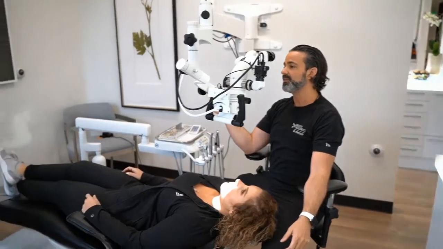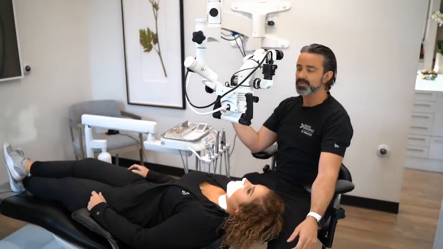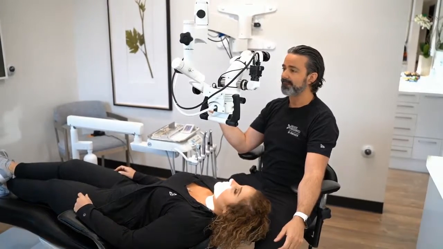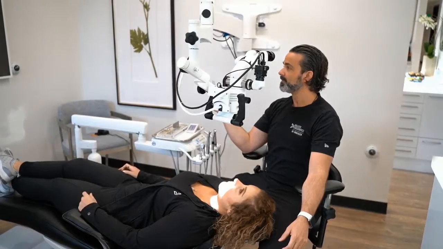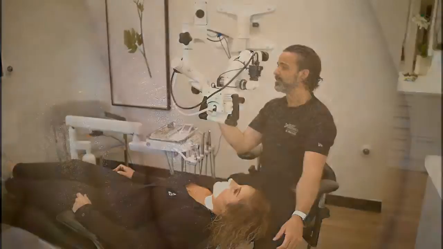Do you want to do the intraoral view? Maybe on the laptop, hit the second one, intraoral, picture in picture. There you go.